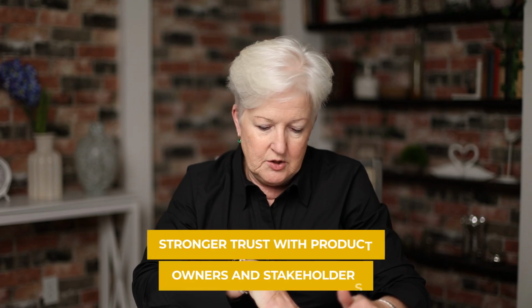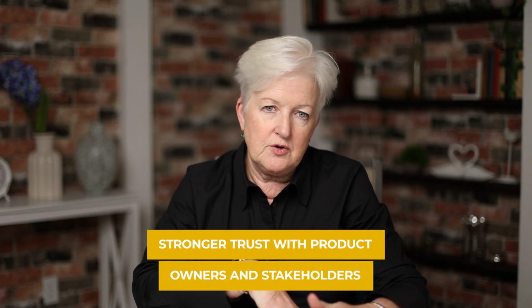We also build stronger trust with product owners and stakeholders. So if we can contextualize the work that we're doing in the context of definition of done at a level two or three levels above us, we're helping them understand how individual pieces of functionality or individual sprints contribute to the higher level definition of done.